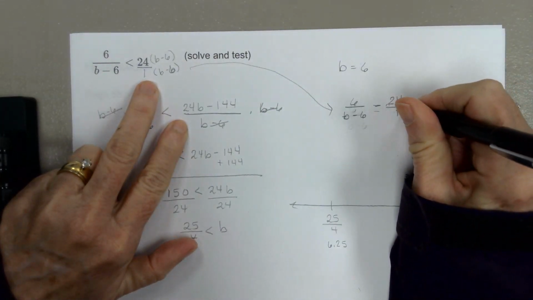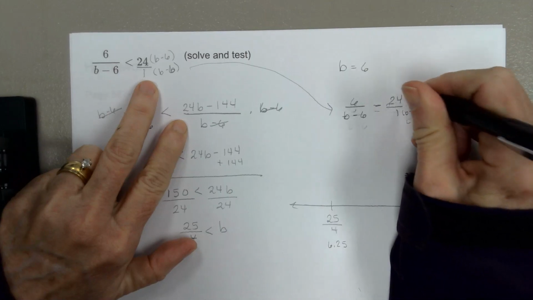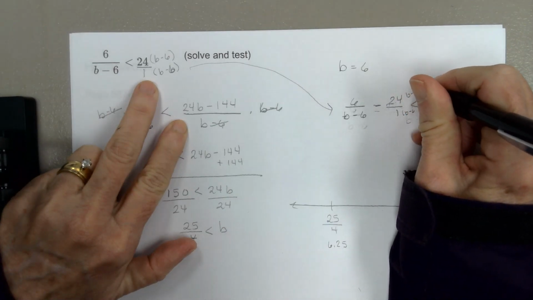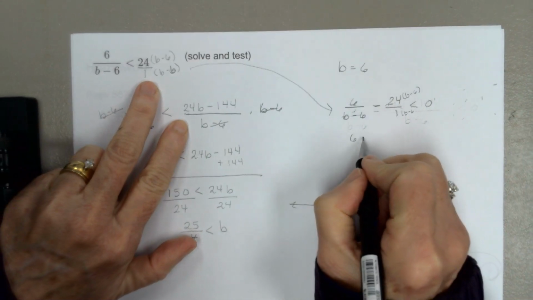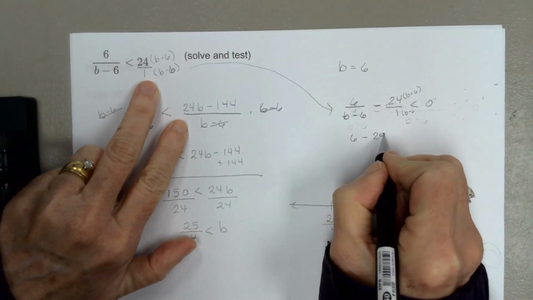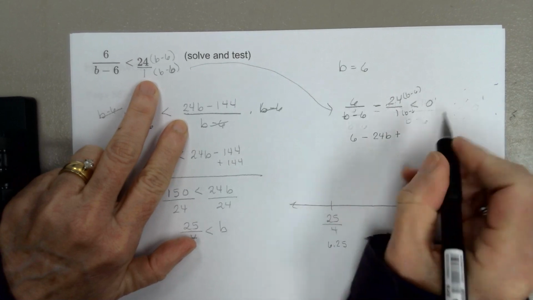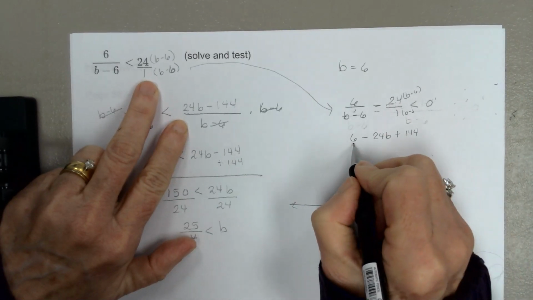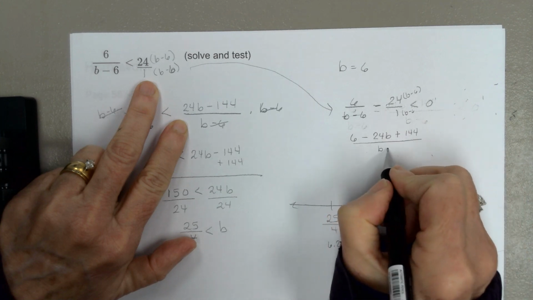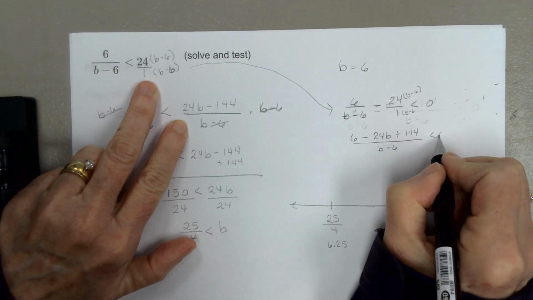So then the common denominator again is b minus 6. So I've got 6 minus 24b plus 144, and that is going to make a difference here, over b minus 6 is less than 0.